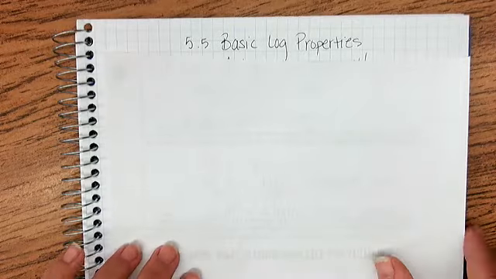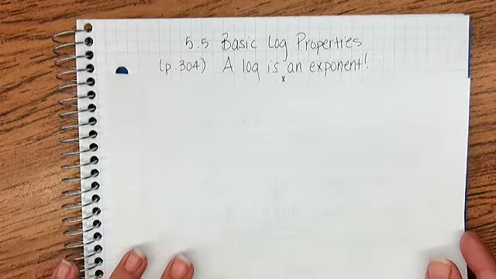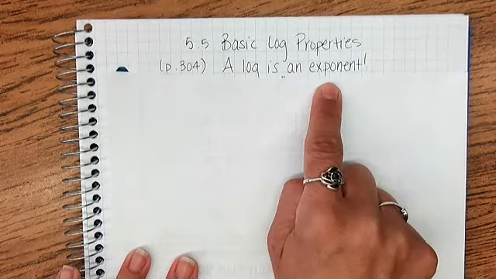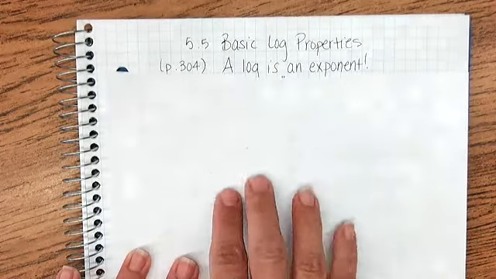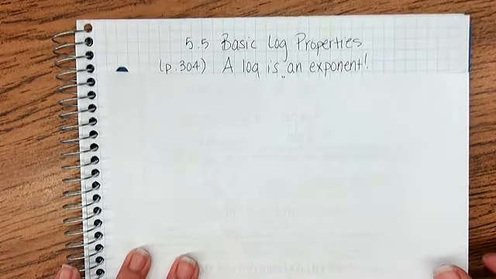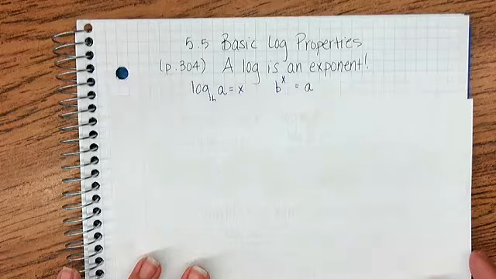Basic log properties. Letting you know now that you will need to pause this video at several points along the way. Okay, first thing you must keep in mind is that a log is an exponent. Page 304 has all the properties that I'm about to list. You can pause along the way if you prefer. So what does this mean, a log is an exponent?